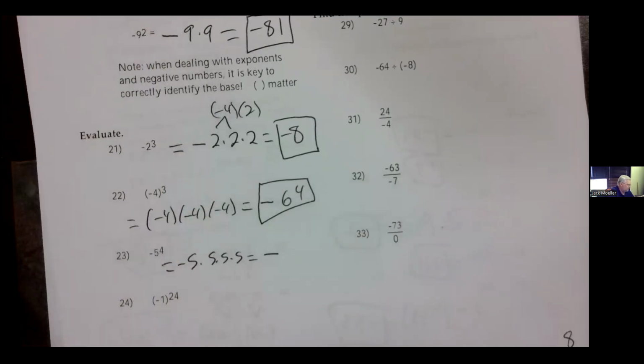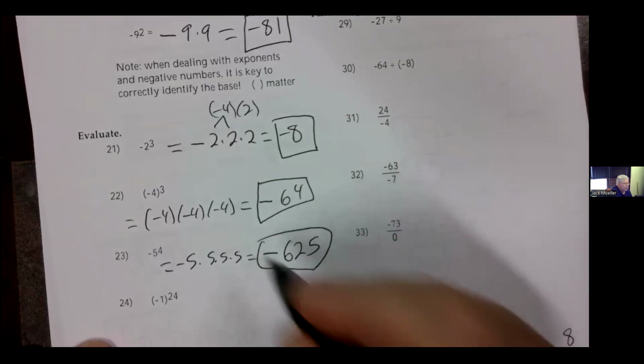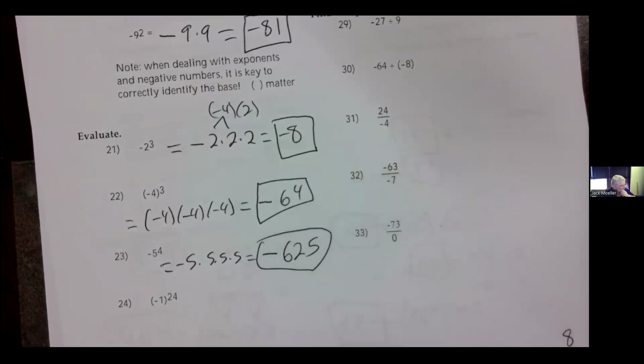And 5 times 5 is 25. 5 times 5 is 25. And 25 times 25, sorry, is 625. And it's going to be negative because of the one negative. Now here's something that I do want to point out since I grabbed a calculator.